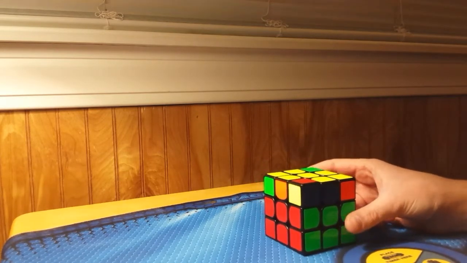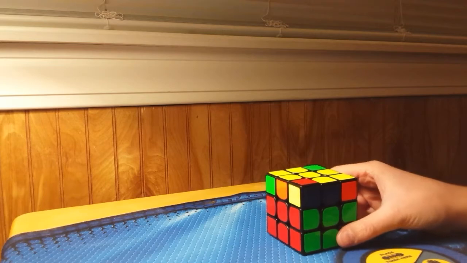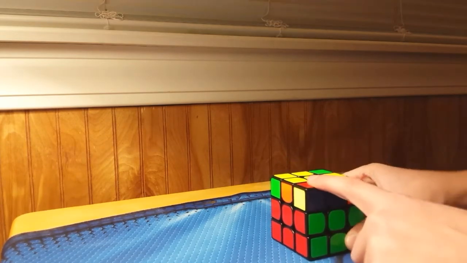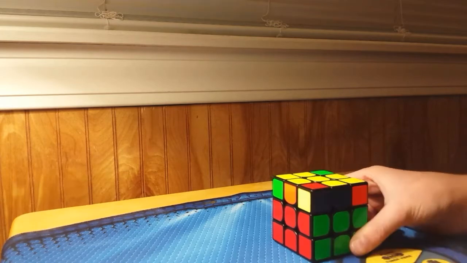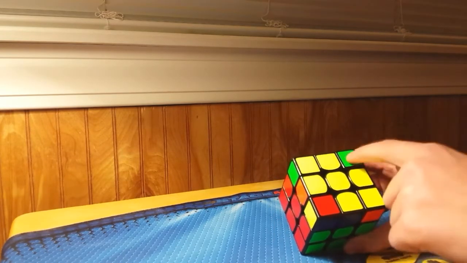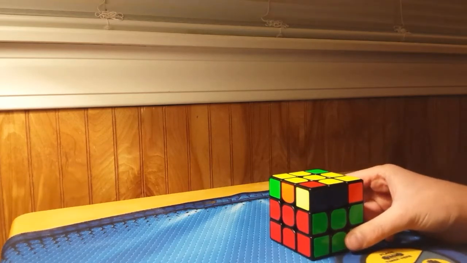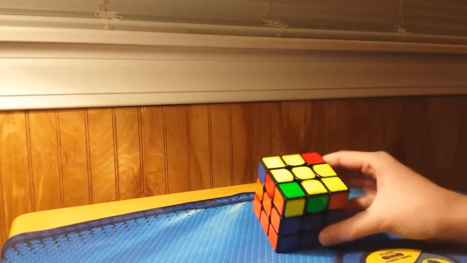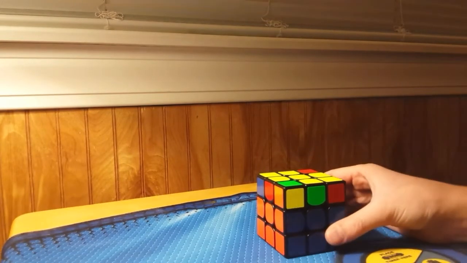So, before you perform the algorithm, you have to hold it so that the two corners are diagonal. One, the one closer to you, is on the left, and the other one, the one farther away from you, is on the right. However, there's two ways to do this. There's this way, and of course you can go this way. But only one of the ways is correct.